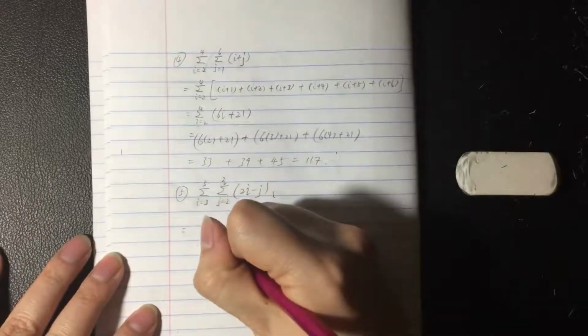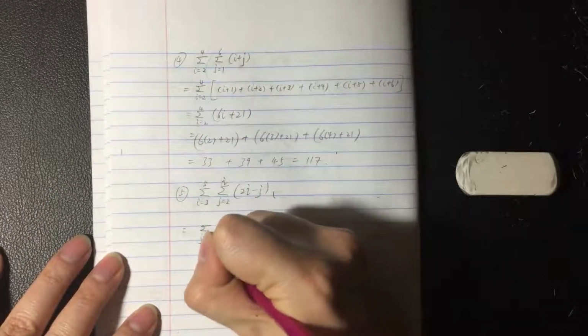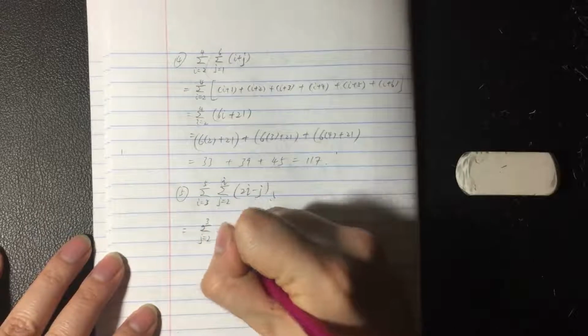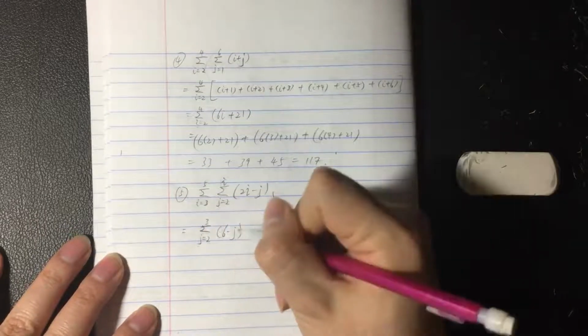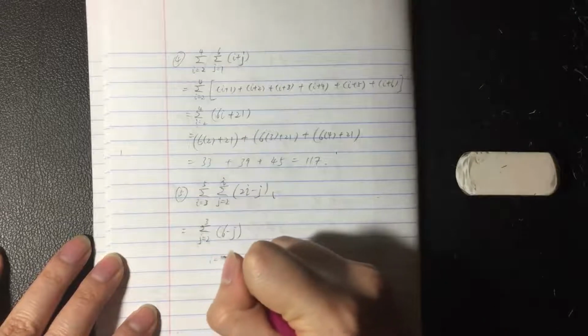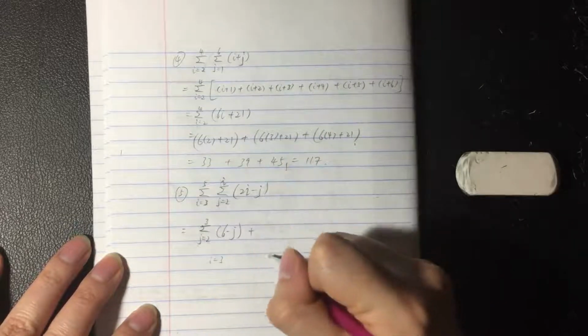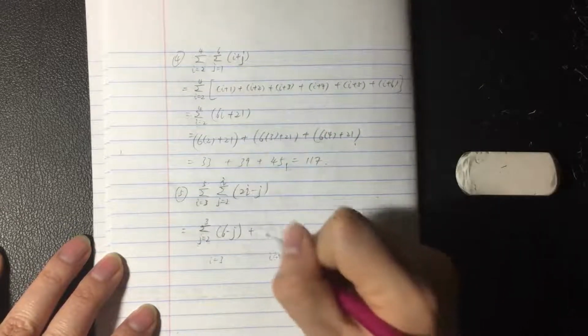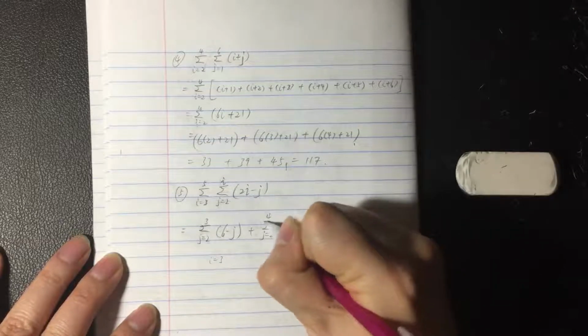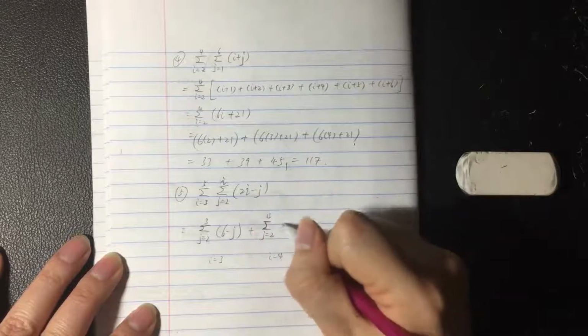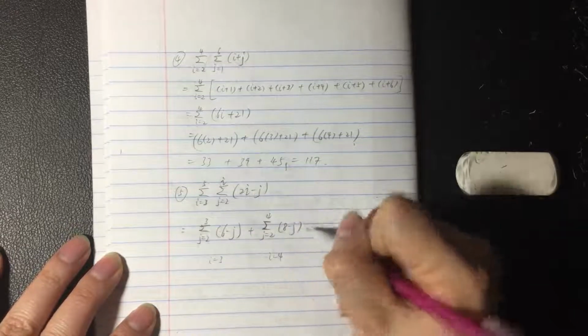When i is 3, I have j from 2 to 3. 2 times 3 is 6, 6 minus j. That's when i equals 3. When i equals 4, I have j from 2 to 4. 2 times 4 is 8, 8 minus j.